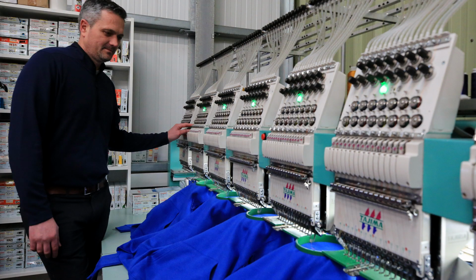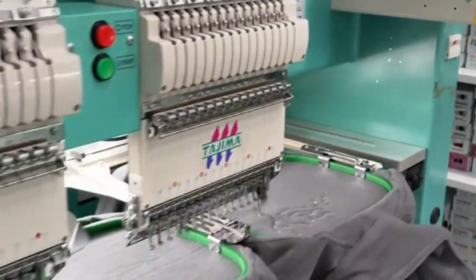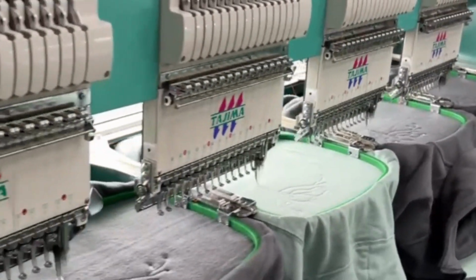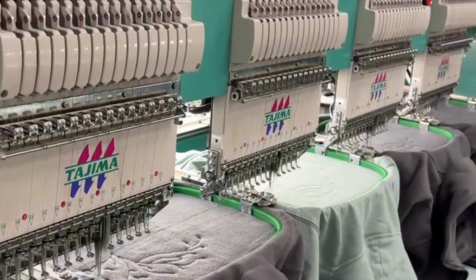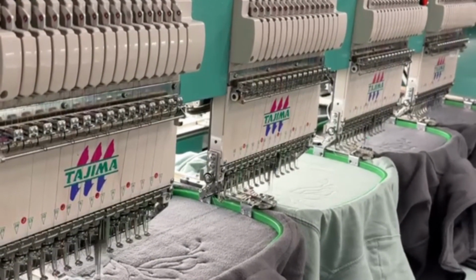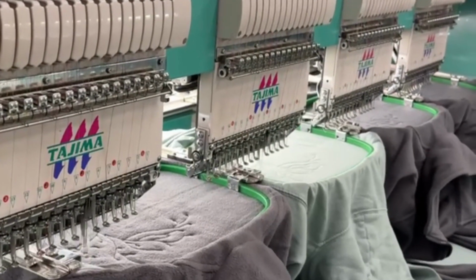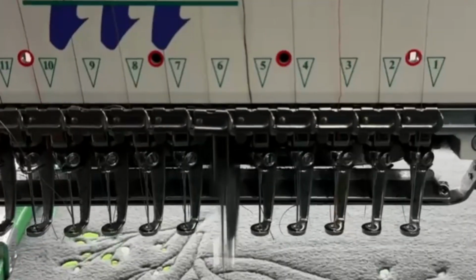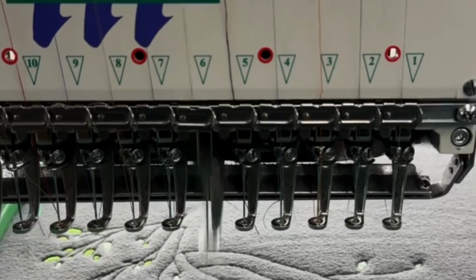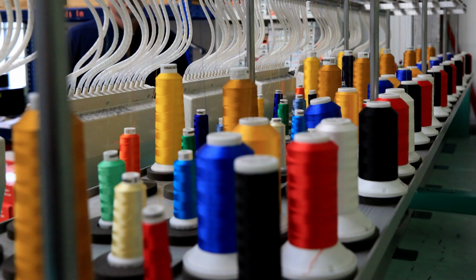Now, the most common file is a DST, but there are a host of other file extensions which are unique to the machine on which you are embroidering. However, if you can get the DST file from your existing supplier, then we should be able to convert that to our requirements. But what's in an embroidery file?